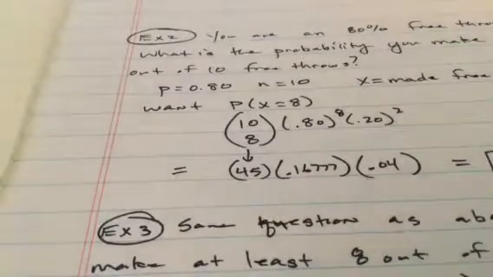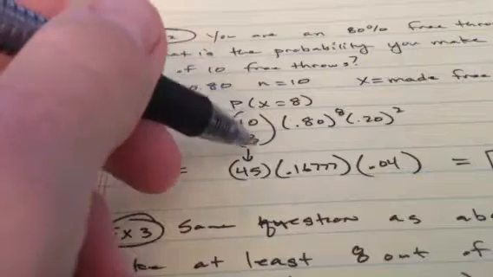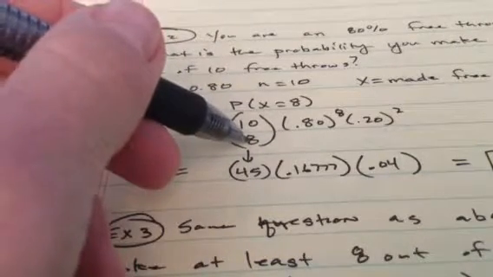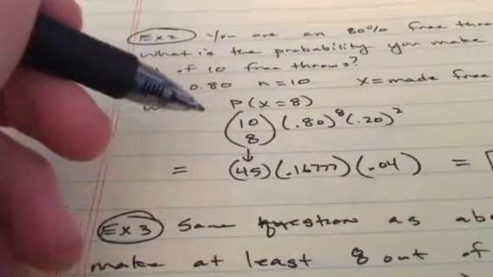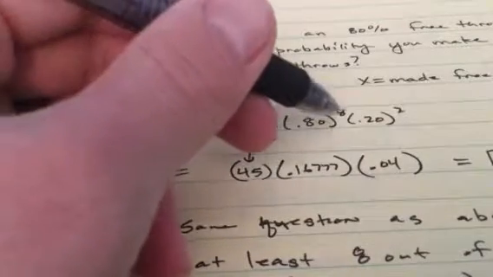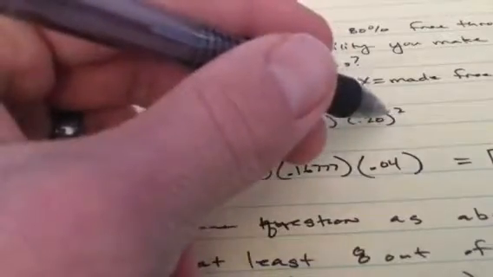Here's how I write it using the above formula, which you just wrote down. This is n choose k. There's 10 observations. I want to be successful on 8 of them. Now, we just did that one up above, but again, you would use your calculator for any one that you didn't know. My probability of success is 0.8. I want to be successful 8 times. My probability of failure is 0.2. I want to fail 2 times there.